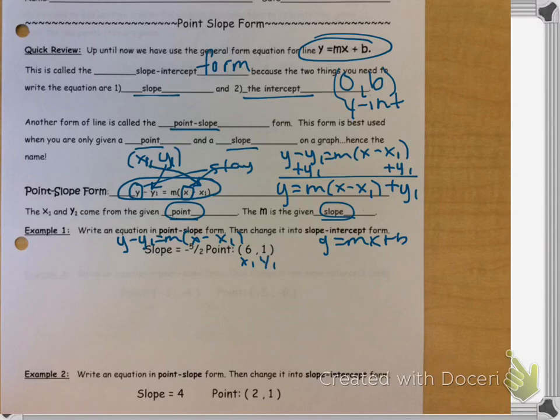So I have y minus y1 is equal to negative 5 over 2, which is my slope. Make sure you have that negative. x minus, and x1 is 6. Now if x1 happened to be negative, then this would be a double negative to become a positive.